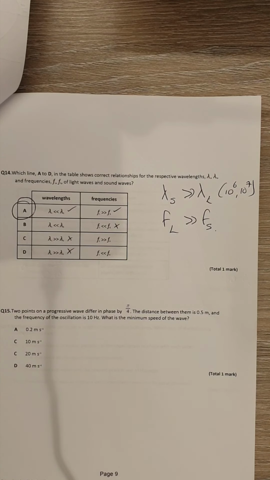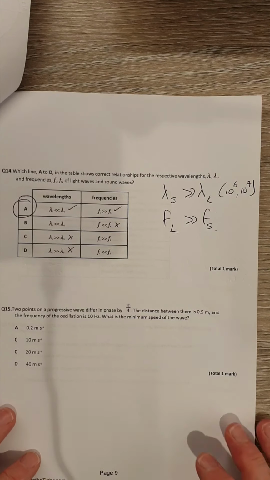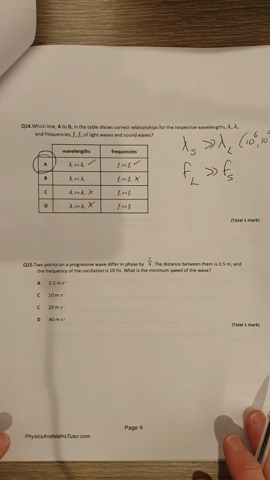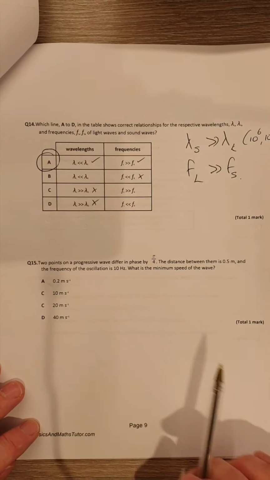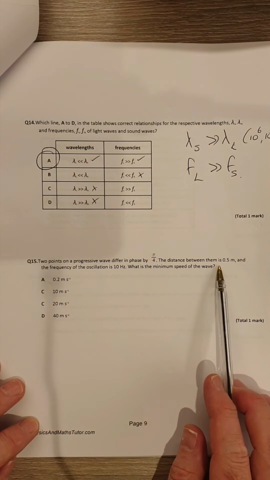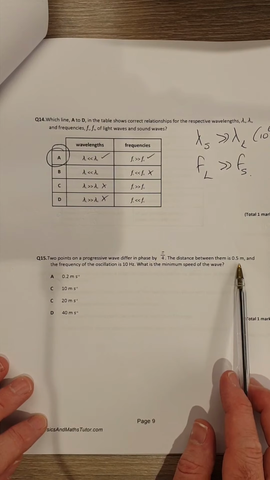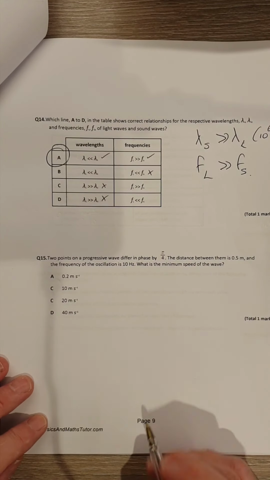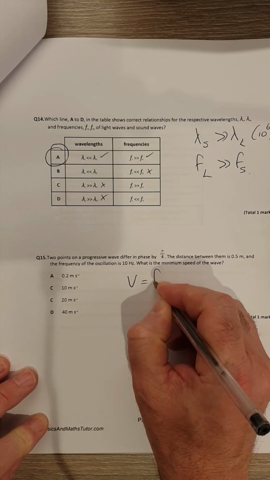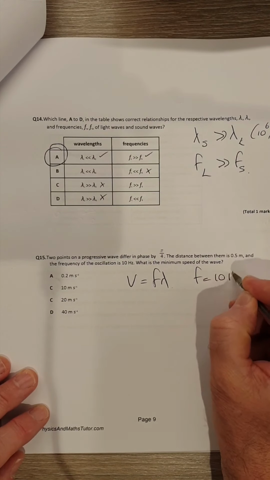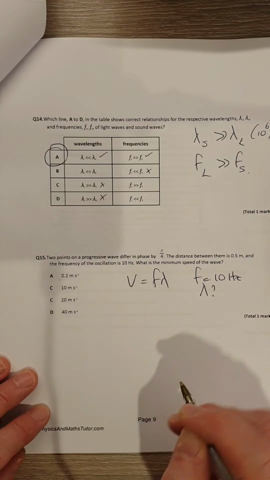Okay, next question, question 15. Two points on a progressive wave differ in phase by 1/4 of a wavelength. The distance between these points is 0.5 meter. Frequency is 10 hertz. What's the minimum speed of the wave? So we know we're going to use this equation. Speed is equal to frequency times wavelength. We have the frequency, so we need to know what the wavelength is.